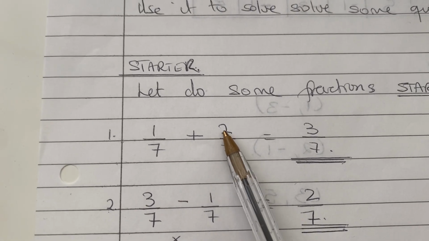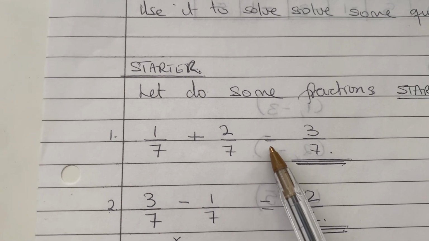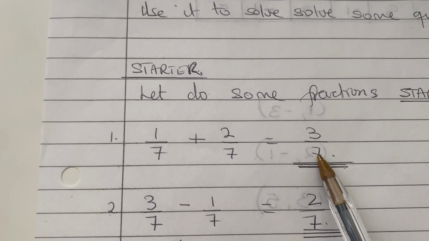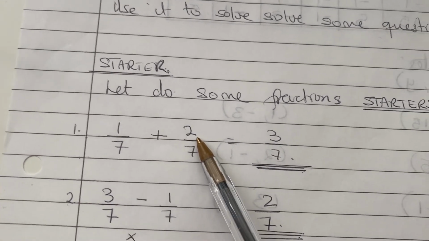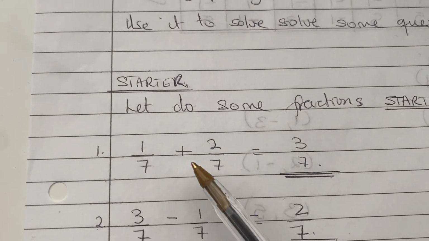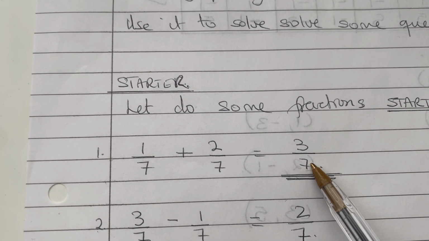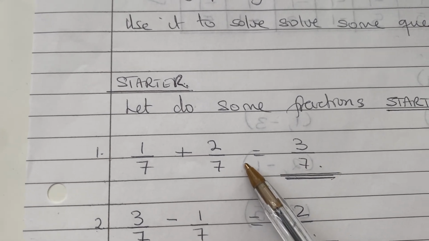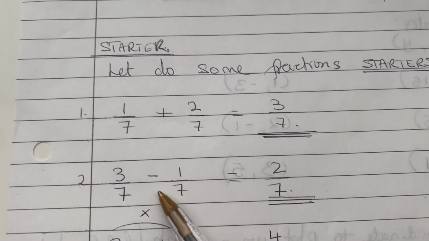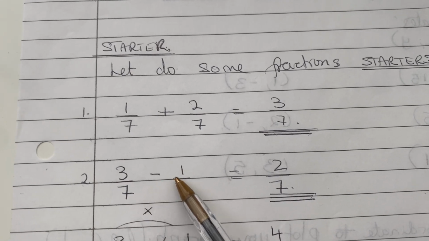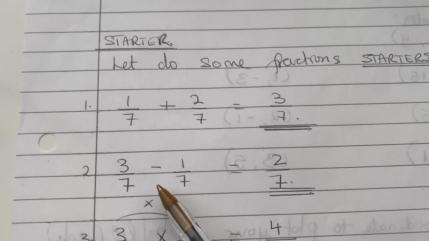1/7 plus 2/7 equals 3/7. You add the numerators. Addition, you repeat the denominator, you don't add them. 3/7 minus 1/7.